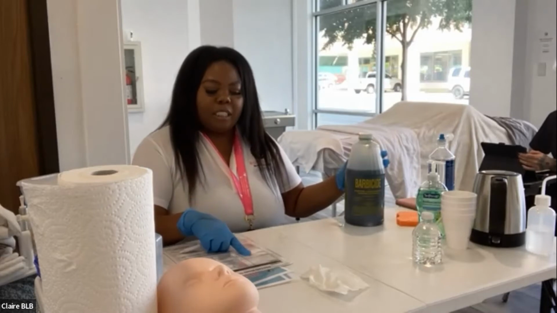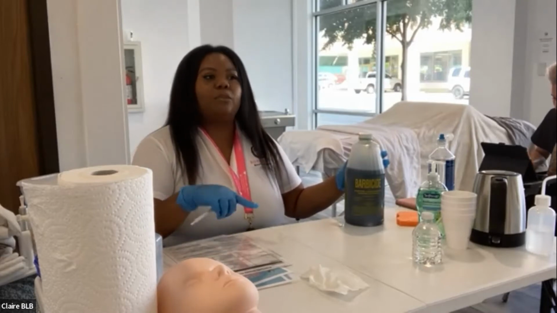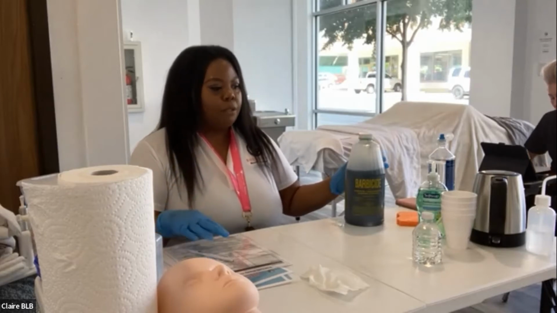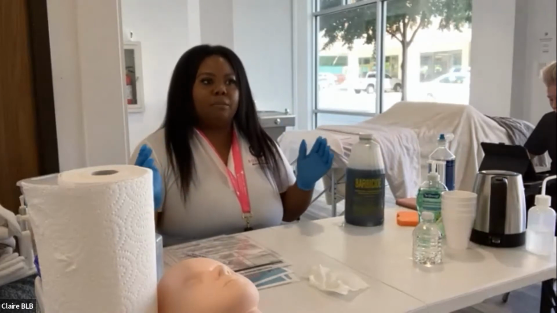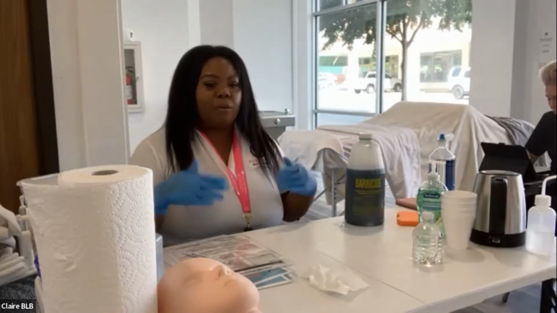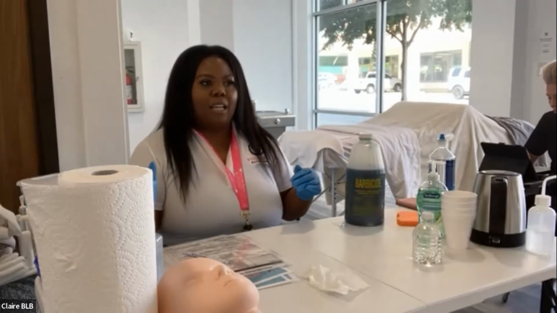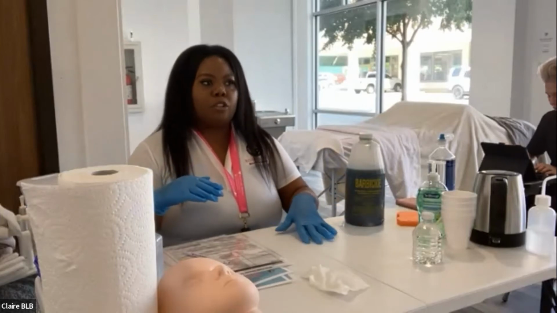As you notice, we didn't use sanitizing in that 3-step process. Sanitizing is to be kept for in between the same client, in between the same service. You can sanitize the bed with something like Lysol in between services with the same client. You can Lysol your table in between the services of the same client.